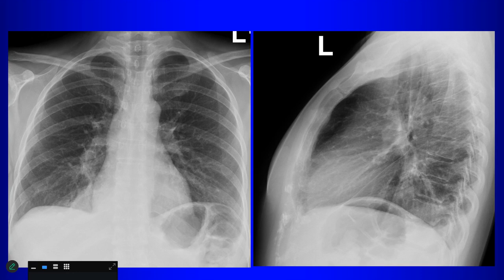Now, you brought up a sign, right? What sign did you mention? The spine sign. Is there a spine sign here? Yeah, there is a spine sign. And also, it is very important to look for both posterior diaphragms on the lateral view.